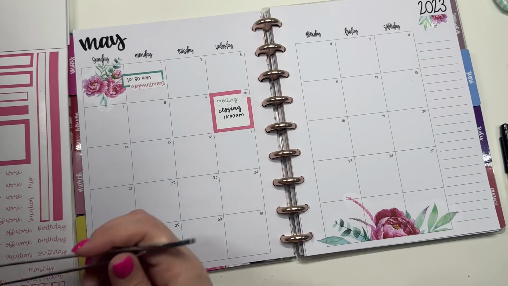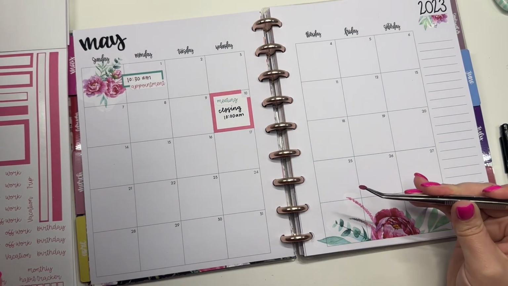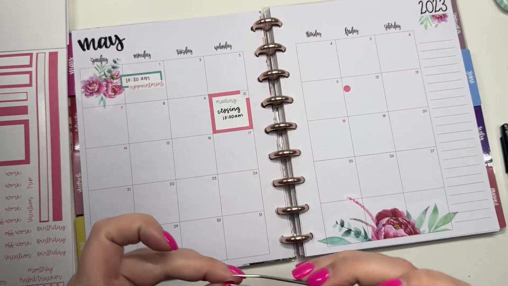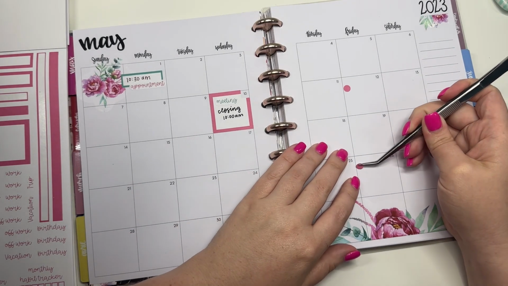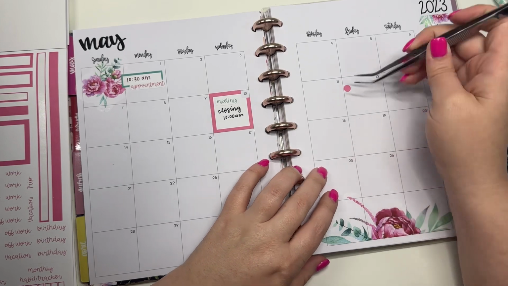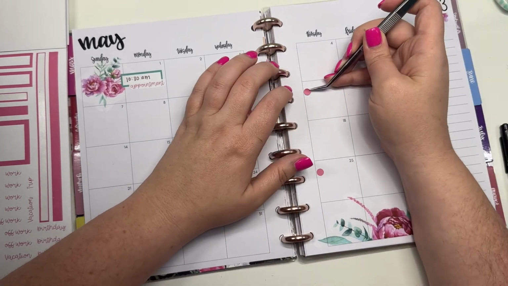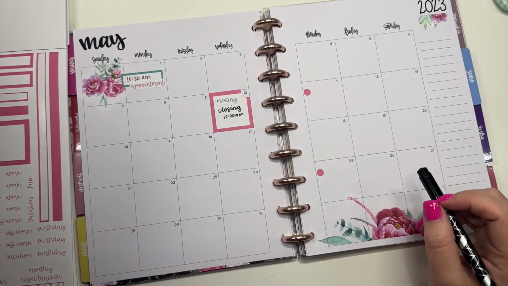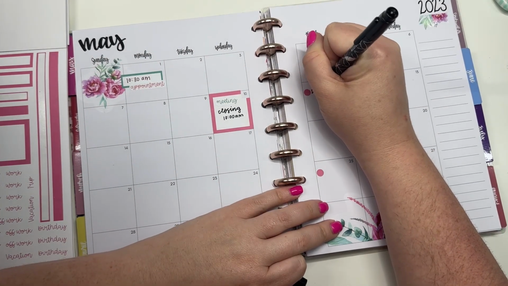The next thing that you could track in your monthly is deadlines. So maybe like I have some deadlines I have to meet with product. So for example, by this day, I really need to have items for our fall box ordered. By this day, I'm actually going to move it to Thursday. I always like to have my deadline technically a day early. So then I don't think we have deadline stickers, but I could come in here and just write deadline.